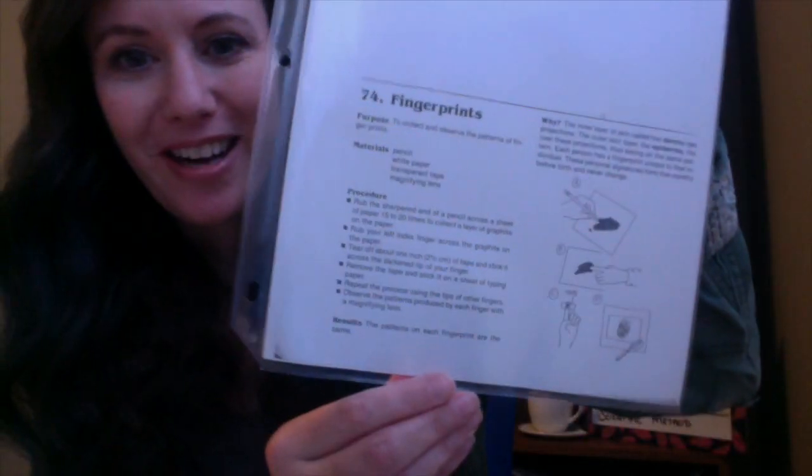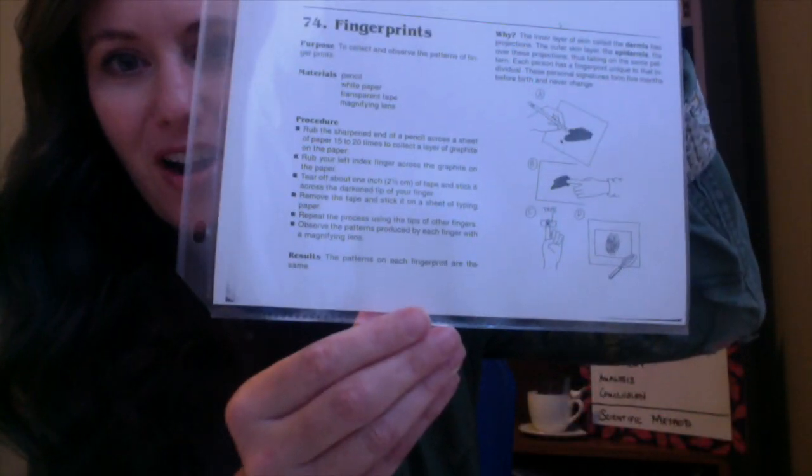All right, so we're going to be in our Janice VanCleave book today. We are going to be doing experiment number 74 called Fingerprints. Now, on our hands, we all have fingerprints on each of our fingers. So what questions do we have about that for our scientific process? We're going to start with asking some questions.